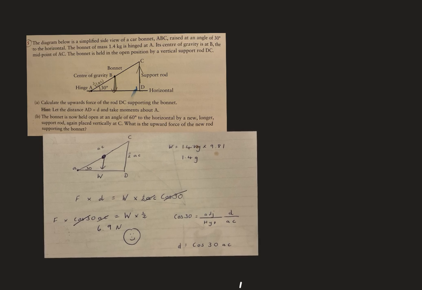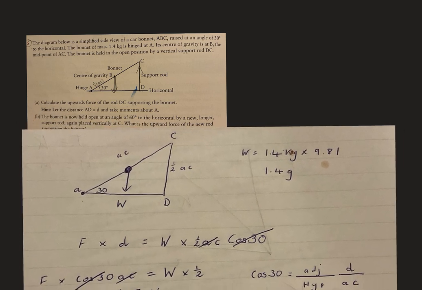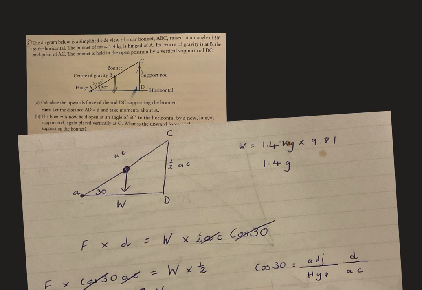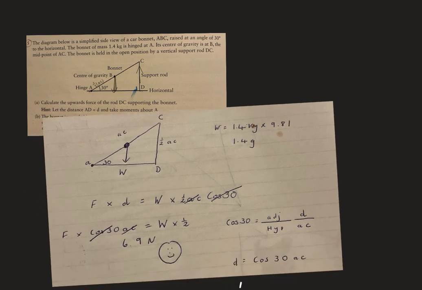We forgot the fundamental thing when we were doing the weight component. We forgot about the cos of 30. It's at an angle; we were thinking it was a straight line. You can see there that it's not a straight line. From A to C, it's at an angle of 30. So when you take that into consideration, at the halfway mark where the centre of gravity is, the weight multiplied by half AC cos 30, and that makes much more sense.